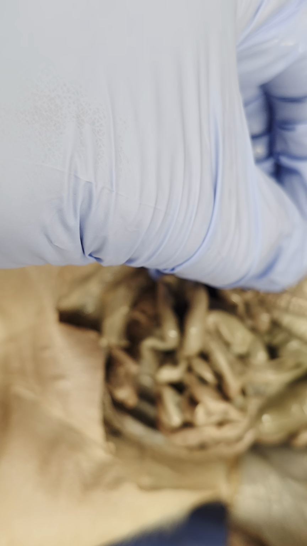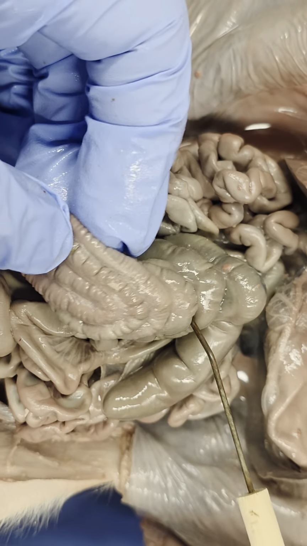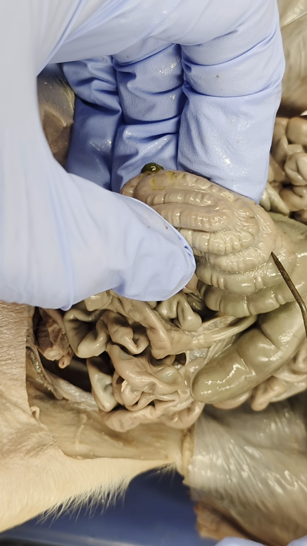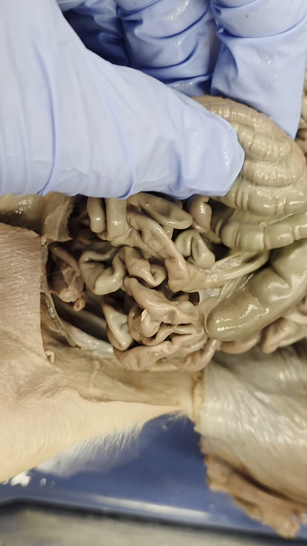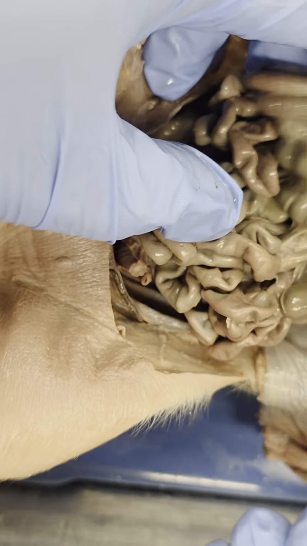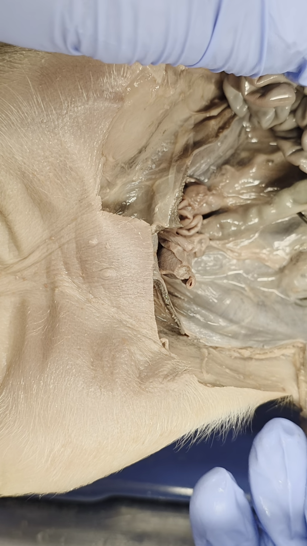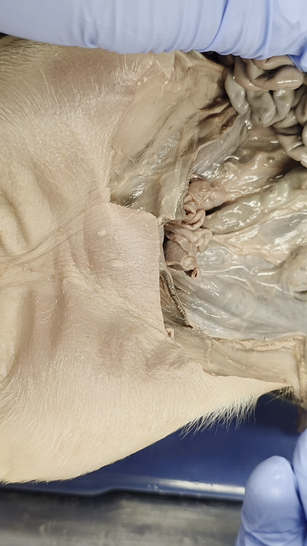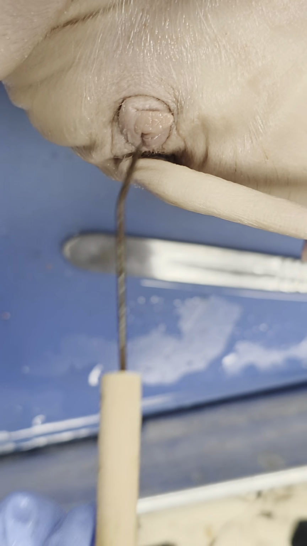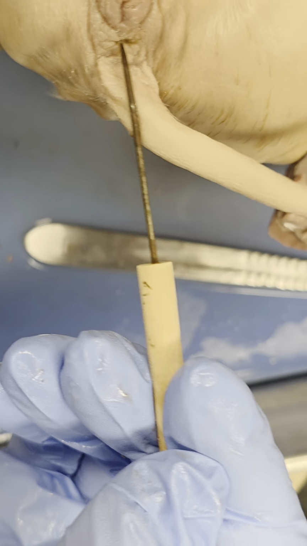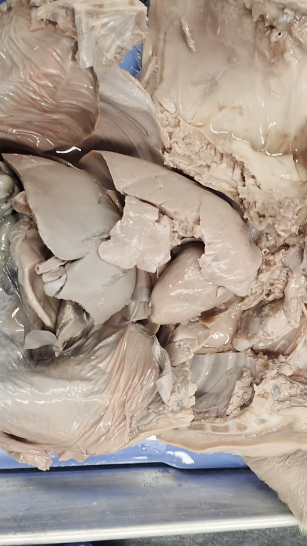So this is actually the large intestine or the colon. It has a spiral type of colon in the pig, and then it will continue as the rectum. So you see the rectum here, on the back, and it will end in the anus. Okay, so this is the anus. So that's the GI tract organ.